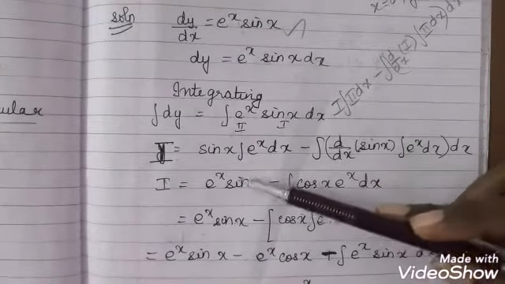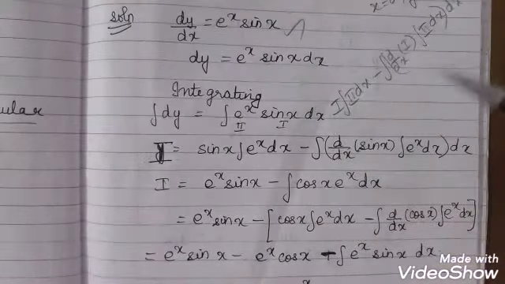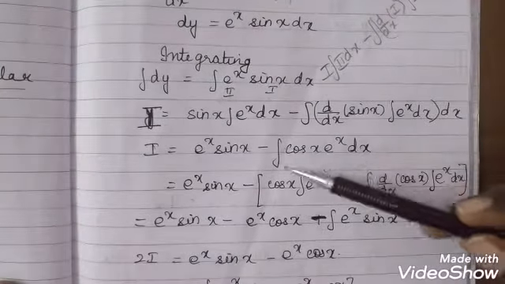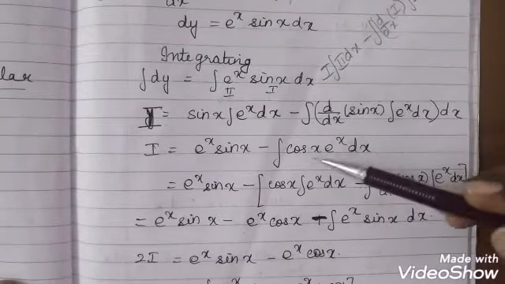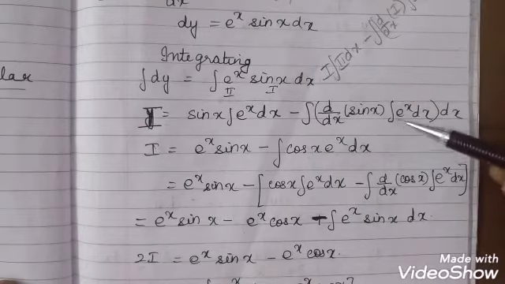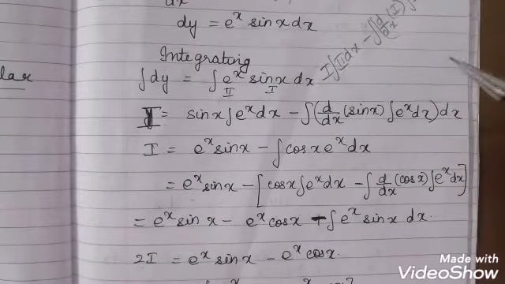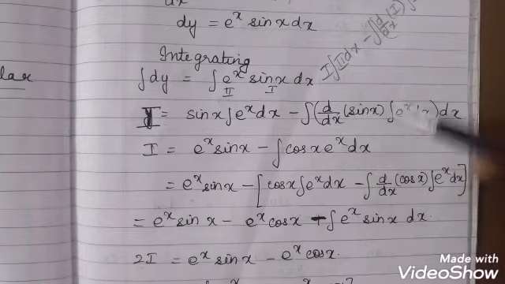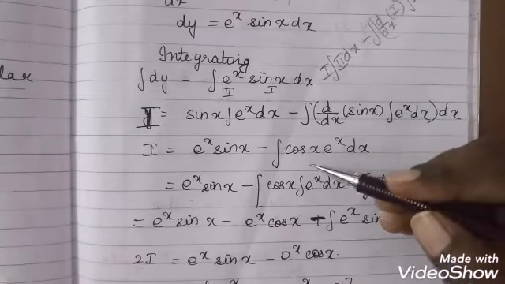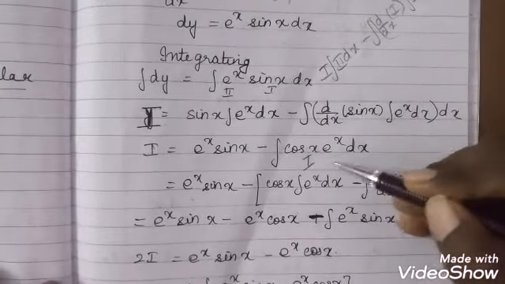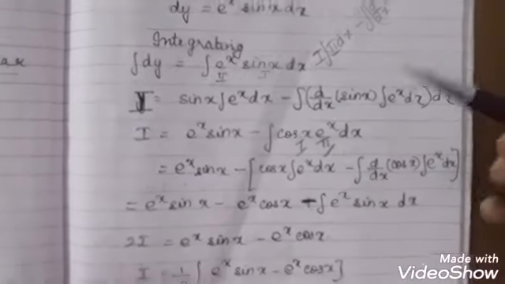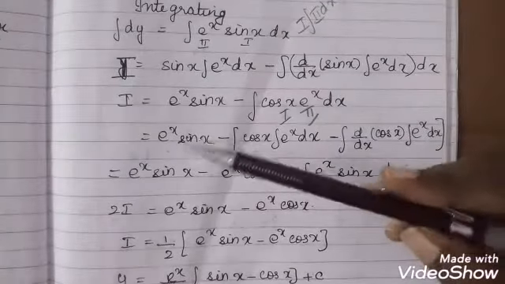So here sin x into integral of e power x is nothing but e power x itself, minus integral of d by dx of sin x, which is what? Cos x into integral of e power x, which is nothing but e power x dx. So again I have come to the same position where I'll have to integrate it by parts only here. So which is your first one? This is your first one and this is the second one here. So we'll just integrate it by parts and see what we get here.